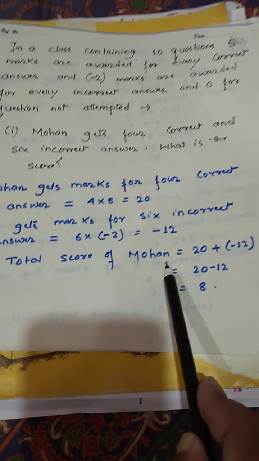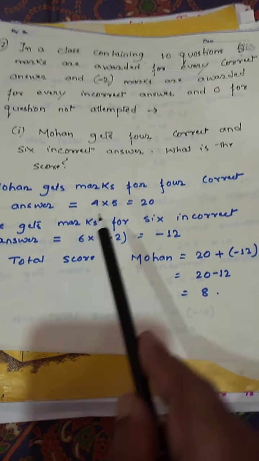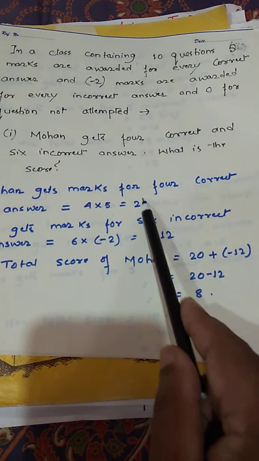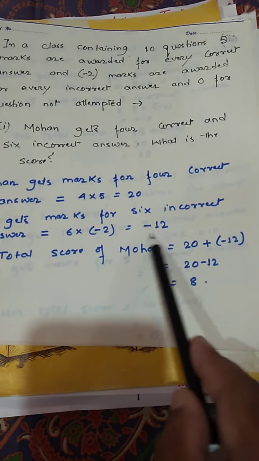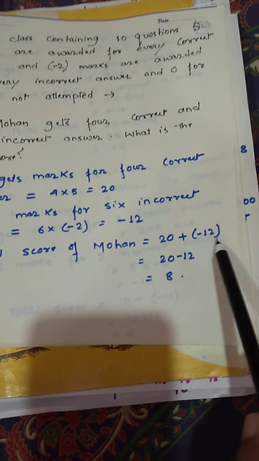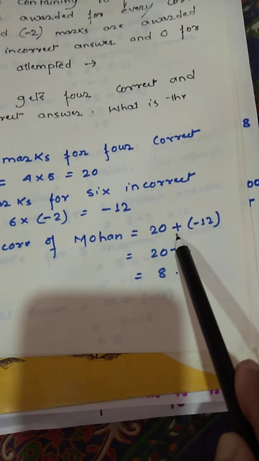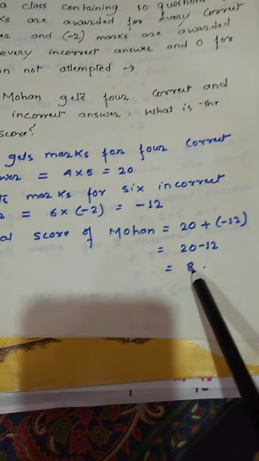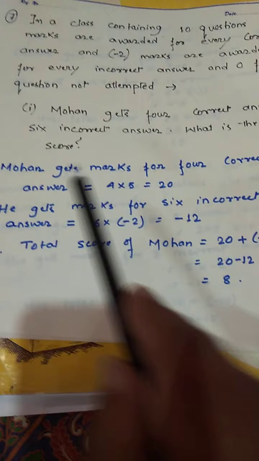So what is the total marks? When we write total, what do we do? We do addition. This is the marks for 4 correct answers and this is the marks for 6 incorrect answers, isn't it? So we have to add it. So 20 plus, under bracket, -12. First we'll solve these 2 signs. Plus minus is what? Minus. So 20 minus 12 is what? 8. So this is the marks Mohan has scored from 10 questions.